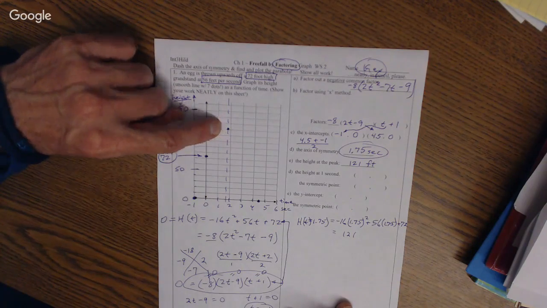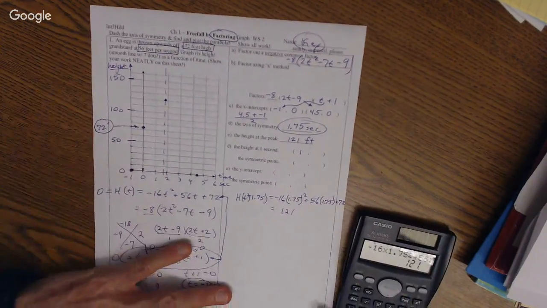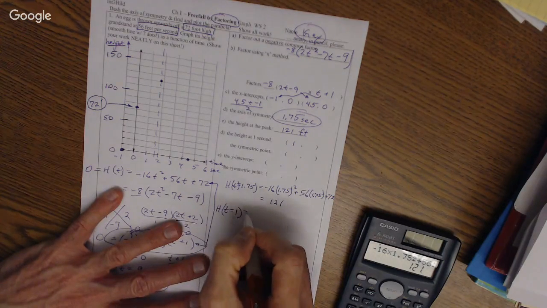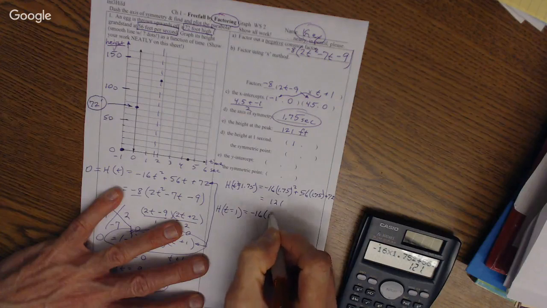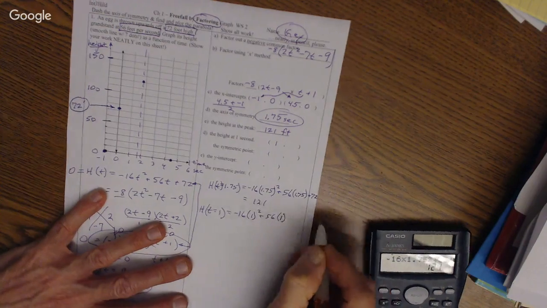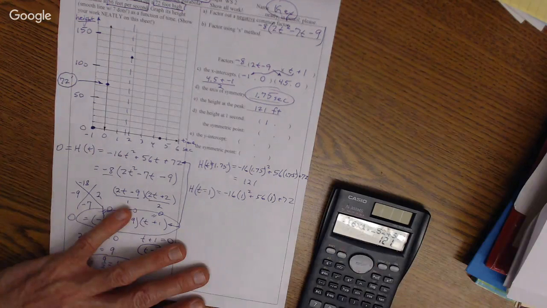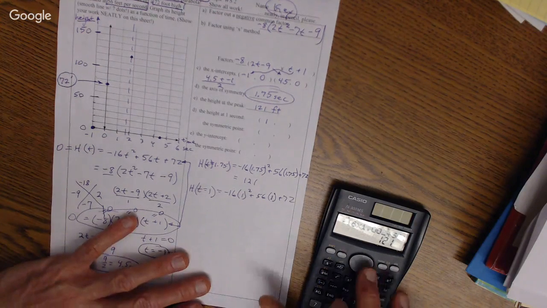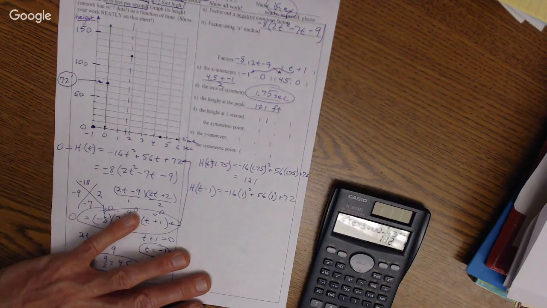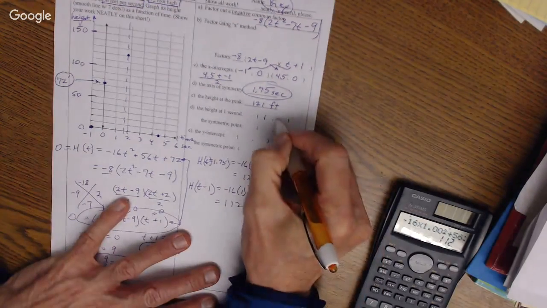That'll be the peak. Now I'm also going to ask you for the height at 1 second. I'm just making up some times to have you practice. So I want the height when t equals 1 second. It's going to be -16 times 1 squared plus 56 times 1 plus 72. I can do that on my calculator pretty easily. I can just change the 1.75 to 1.00, so I don't have to type the whole thing in over again. And that's going to be 112 feet. So at 1 second, it's going to be 112 feet.